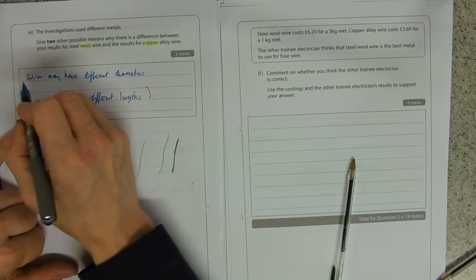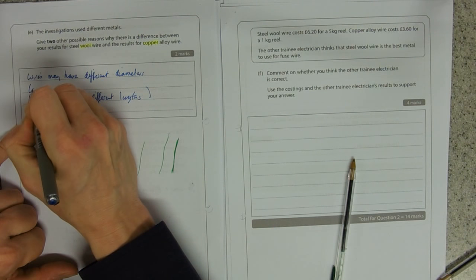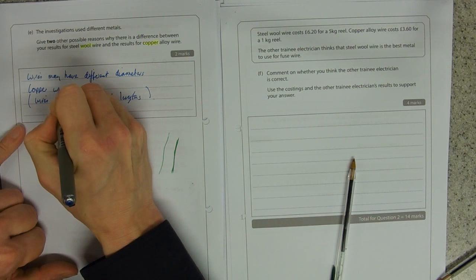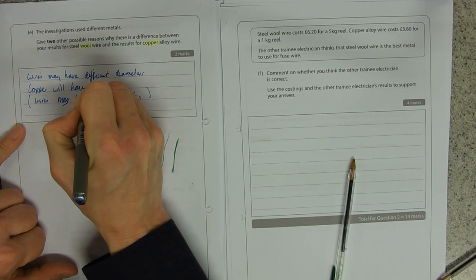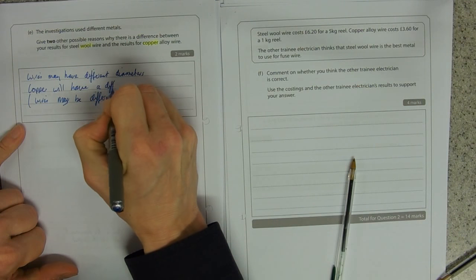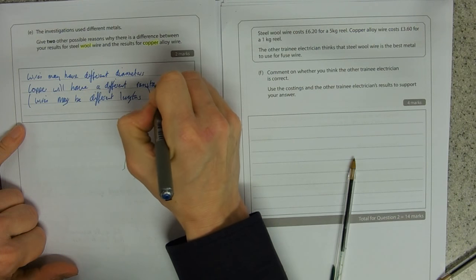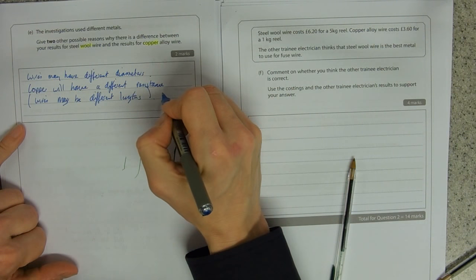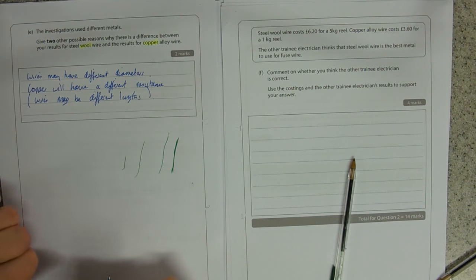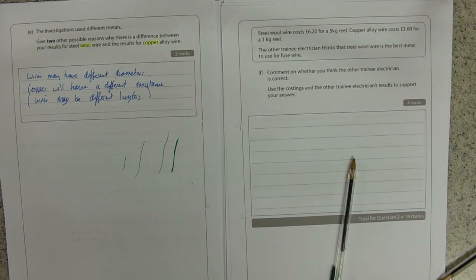So I'm going to stick that in. So copper will have a different resistance or conductivity as a suggested answer.